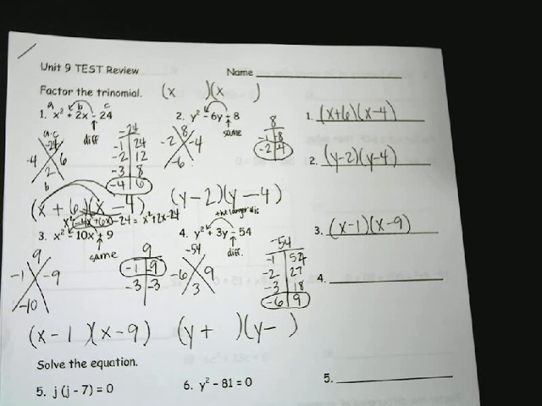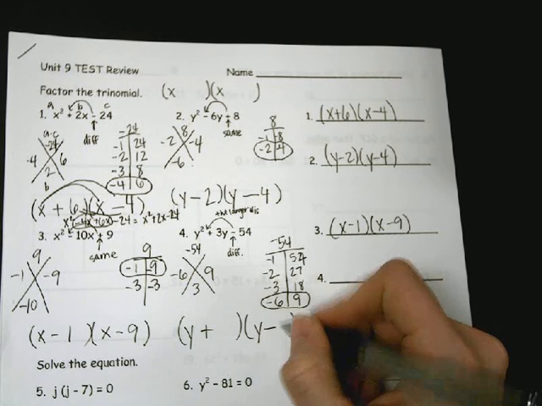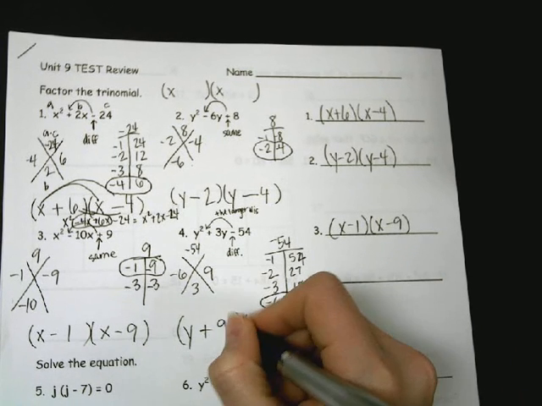And it doesn't matter if you write the parentheses as y plus 9 and y minus 6, or if you write it as y minus 6 and y plus 9. Those are the same things.